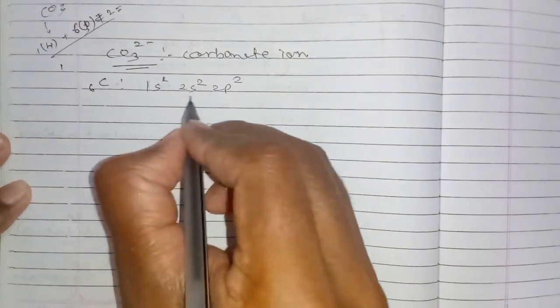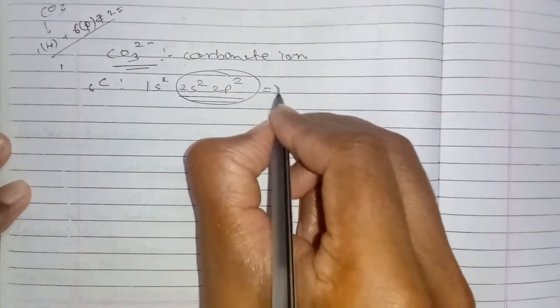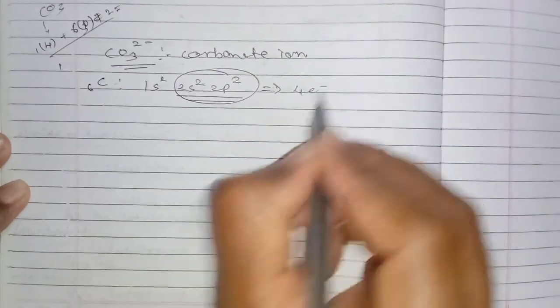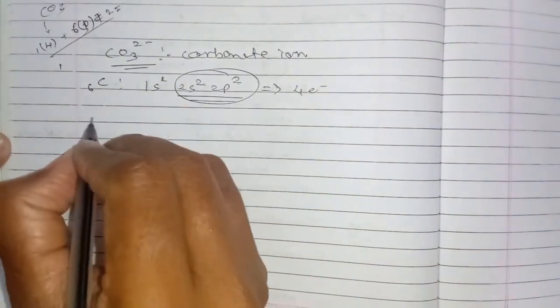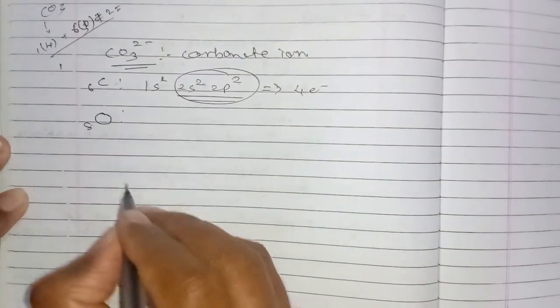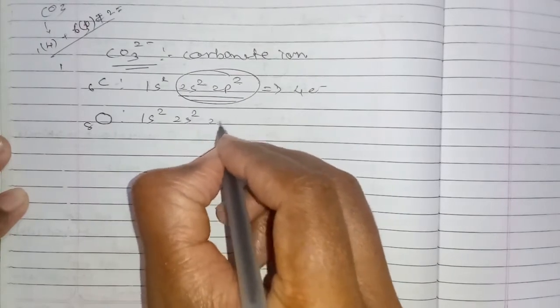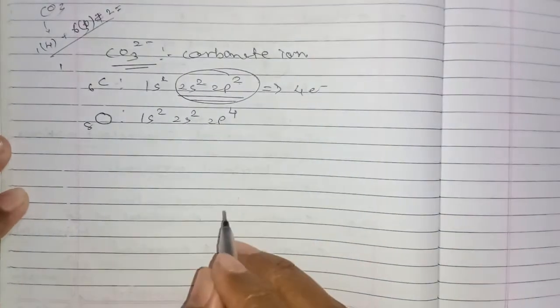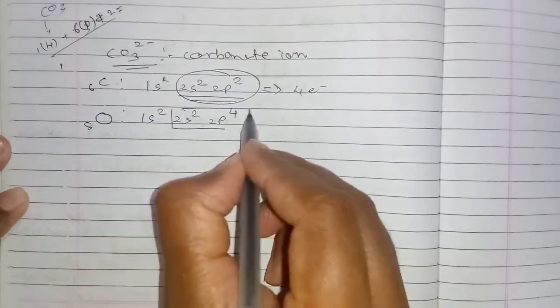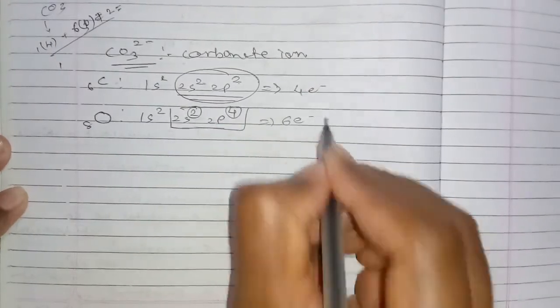So in the valence orbital there are 2 plus 2, 4 electrons. In the case of oxygen, the atomic number is 8, electronic configuration 1s2, 2s2 and 2p4. That means in the valence orbital there are 2 plus 4, 6 electrons.